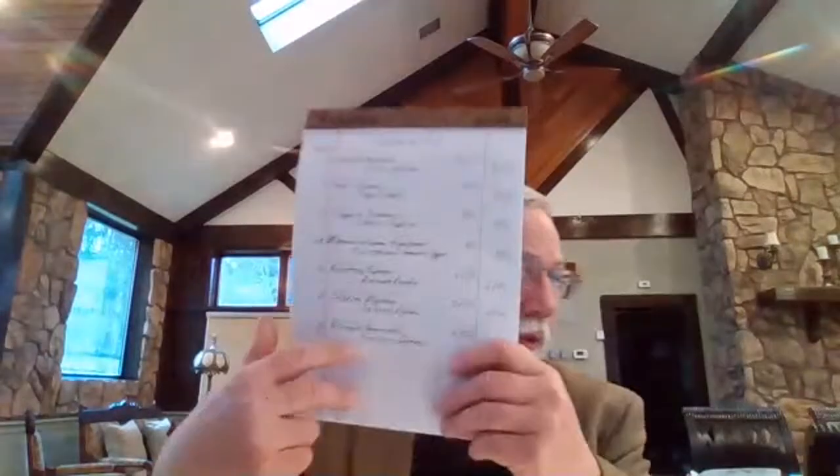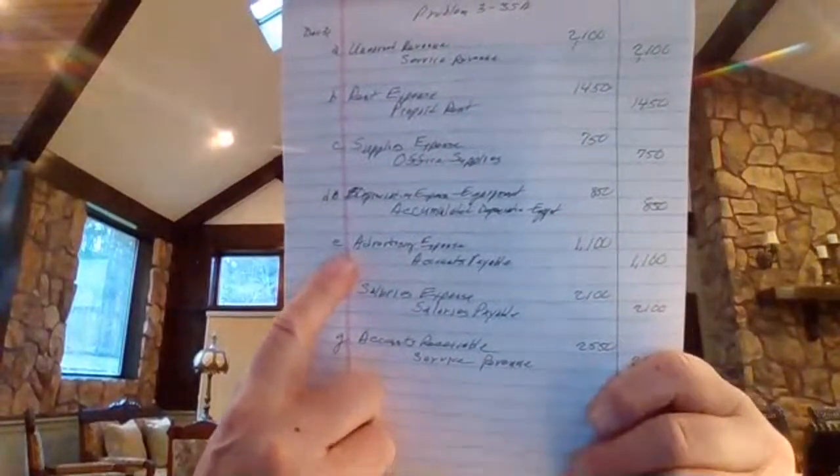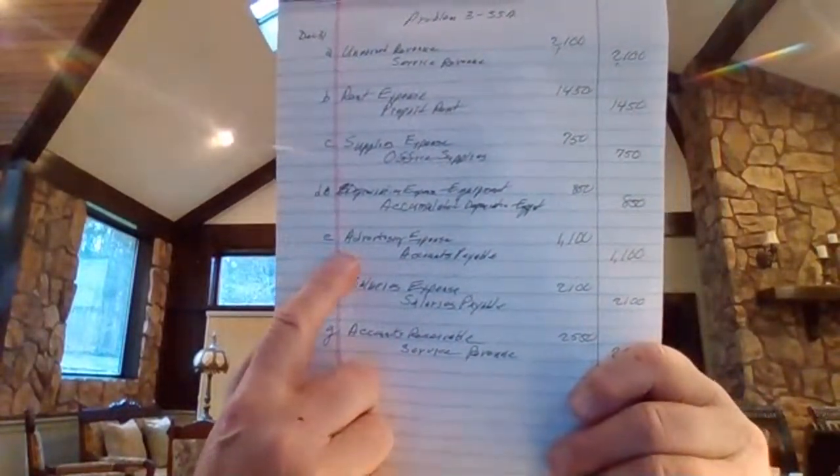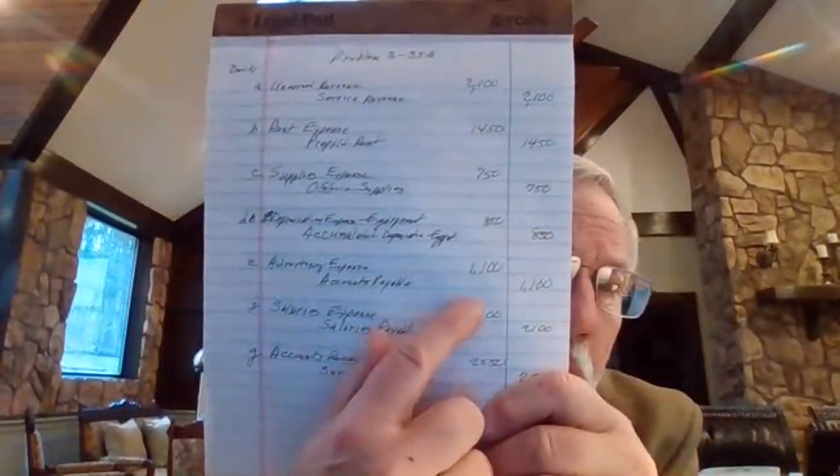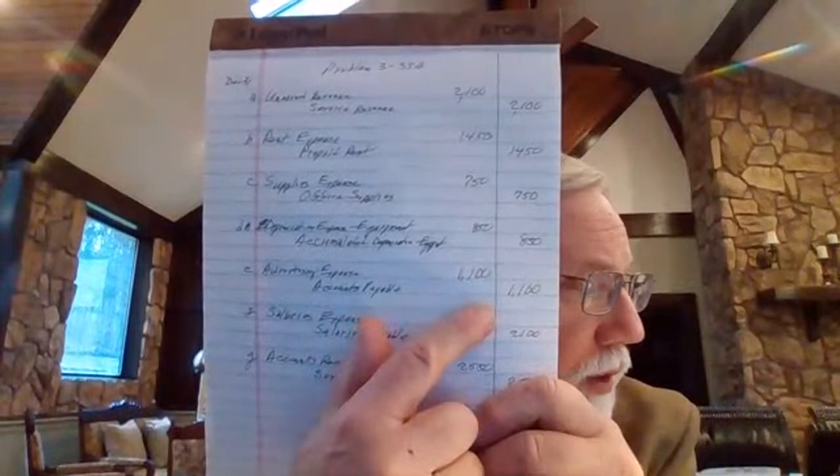Transaction E: Aniston received a bill for December's online advertising, $1,100. Aniston will not pay the bill until January. Use accounts payable. So we have an accrued expense. The expense has been incurred. We had the ad run in the paper or on radio or TV, wherever, and they send us a bill for it. We're going to pay for it in January, so we have to record the expense. Advertising expense is increased with a debit of $1,100, and accounts payable, the liability, is increased with a credit of $1,100.